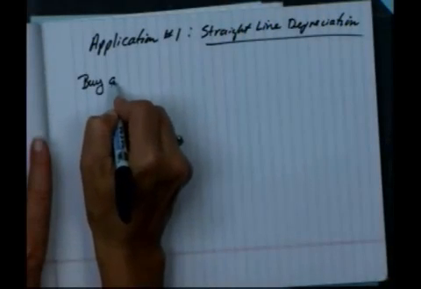And many things are just straight line depreciation. This would be like computers for your business. The Internal Revenue Service will let you depreciate it over 5 years, and then you've written off the cost of your computer. And we're going to take an example similar to that. What we're going to do is buy a computer.